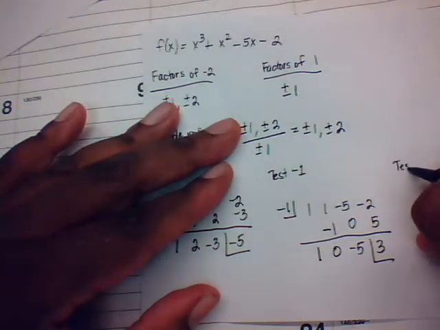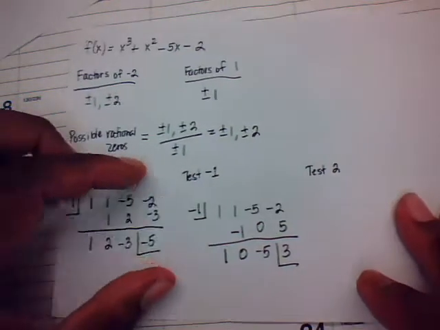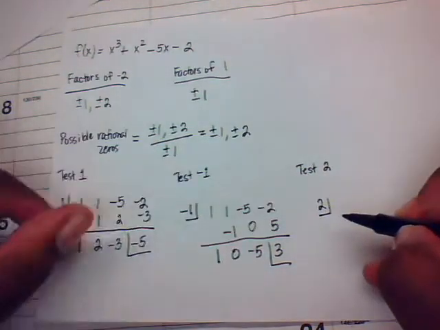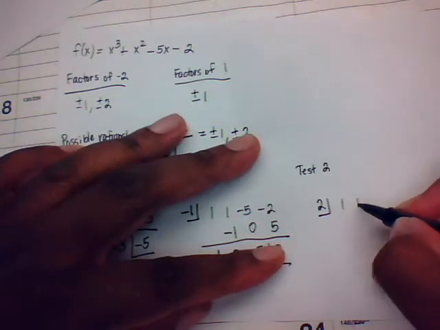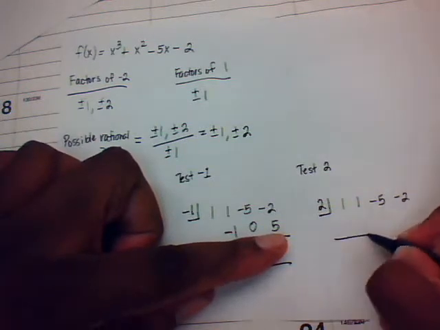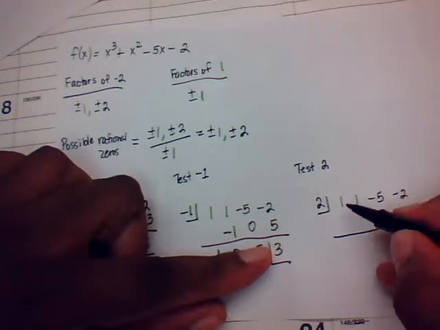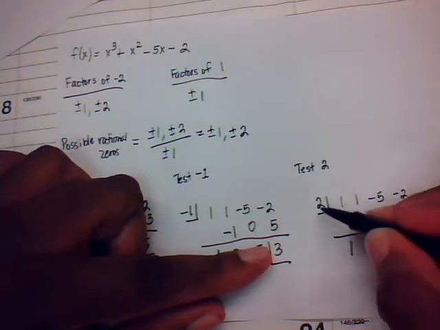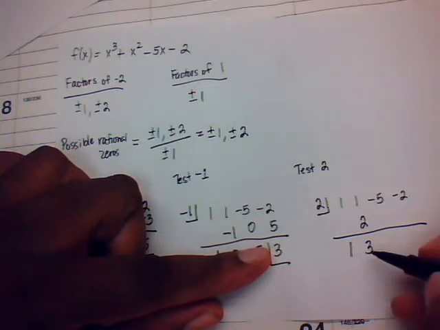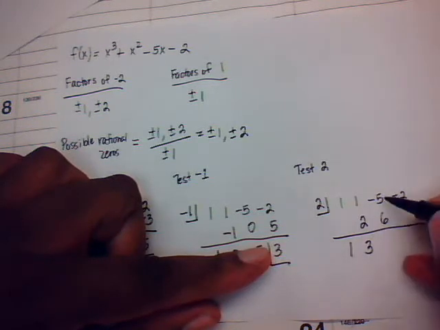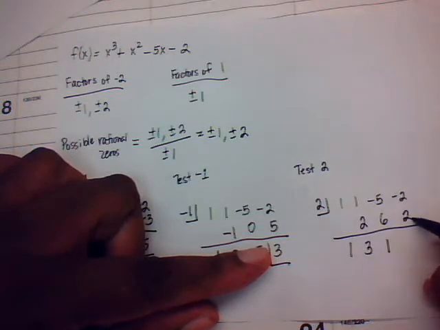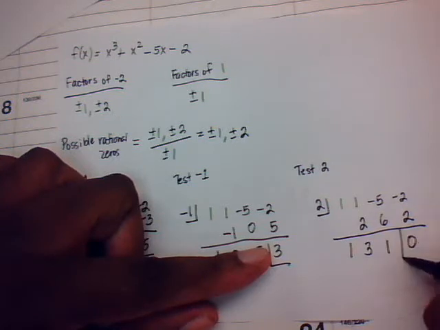Okay, so let's test 2. Let's test the number 2. So 2 will be the divisor, and the dividend will remain the same: 1, 1, -5, -2. In this case here, bring down the 1. 1 times 2 will be 2. And then 1 plus 2 will give us 3. 3 times 2, that will give us 6. -5 plus 6 will be 1. Then 1 times 2 will give us 2. Now -2 plus 2 is 0.